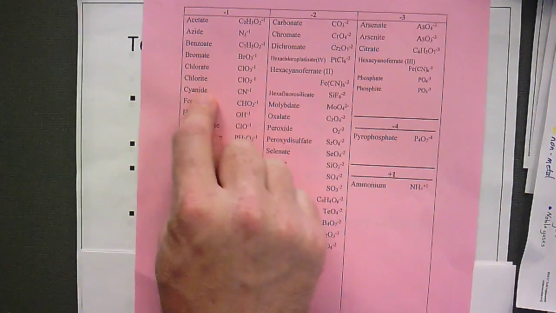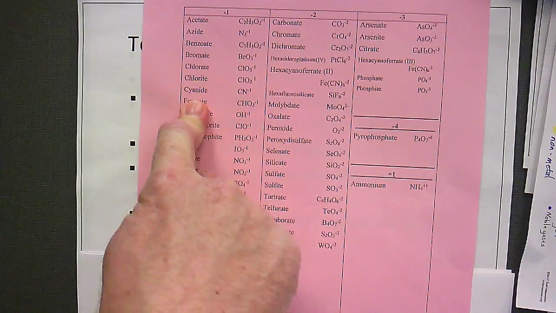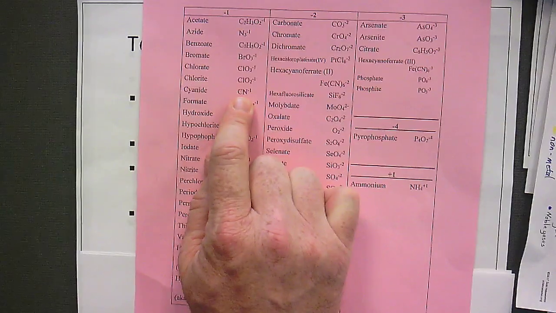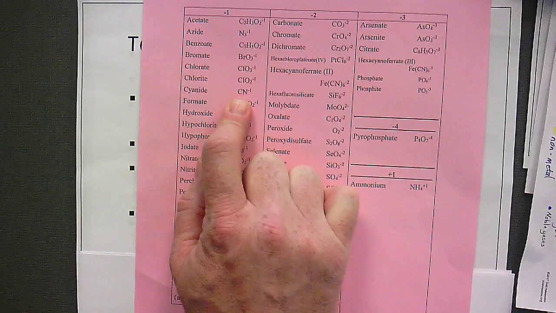All right, going down a little bit more is cyanide. Cyanide is a polyatomic ion. It's also -1. It is a poison.